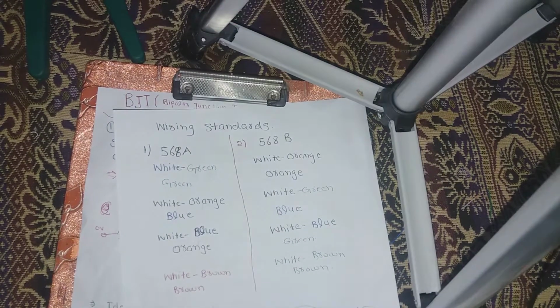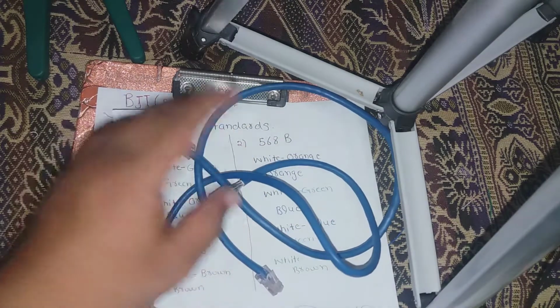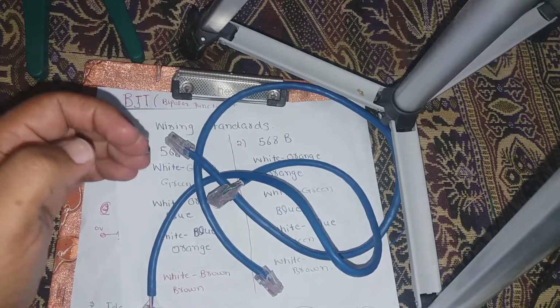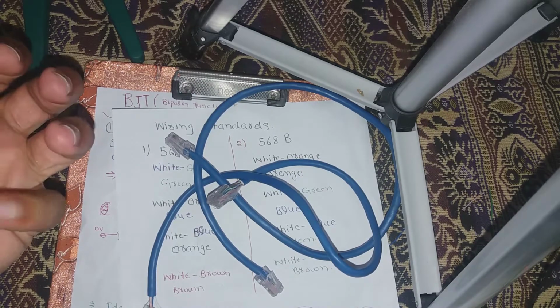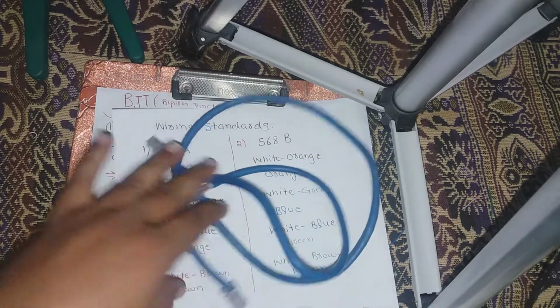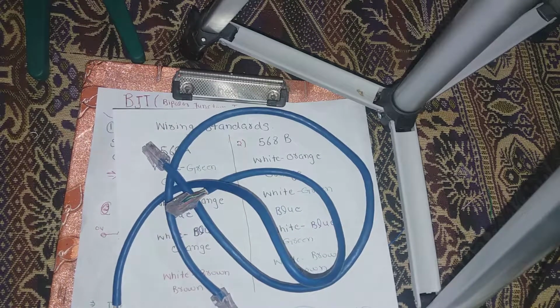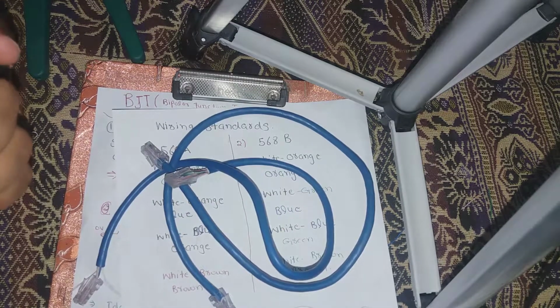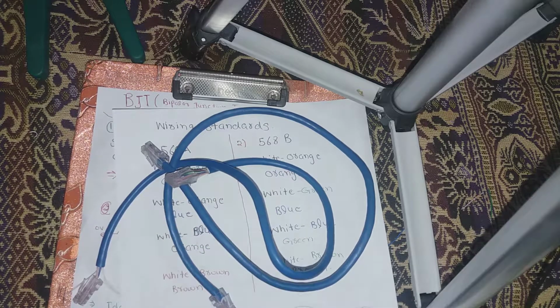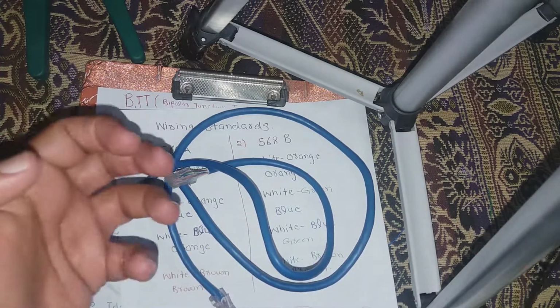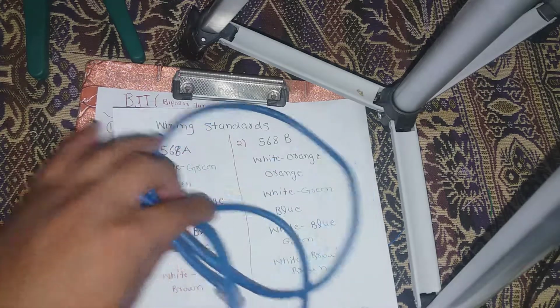Assume that I have these two cables, and I want to check whether these cables are working or not, or which cable is working and which cable is not working. Assume that I connect RJ45 connectors to the cable for the first time, and I want to check whether my cable is working properly or not. So what we do, we use a cable tester.